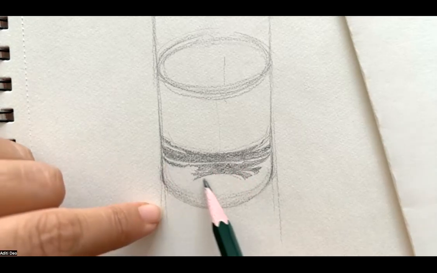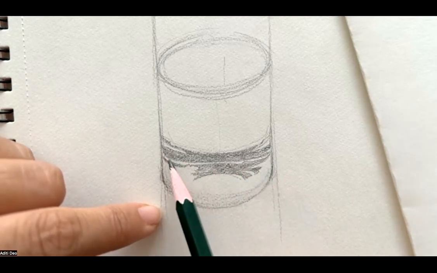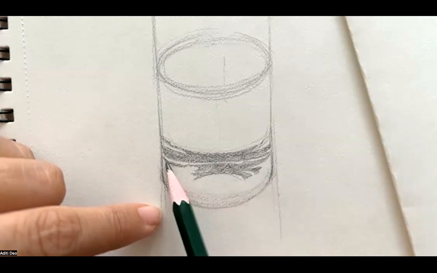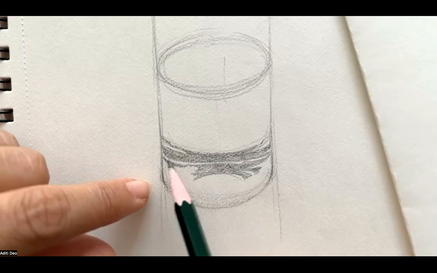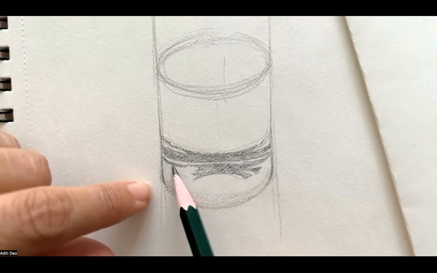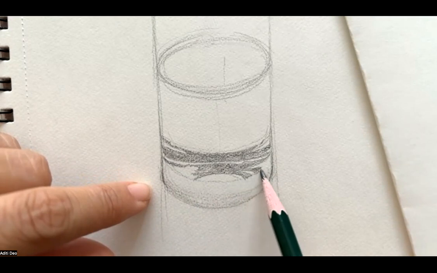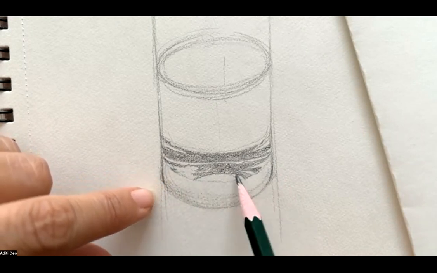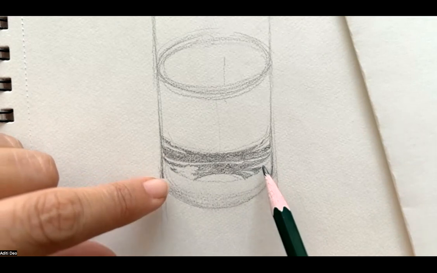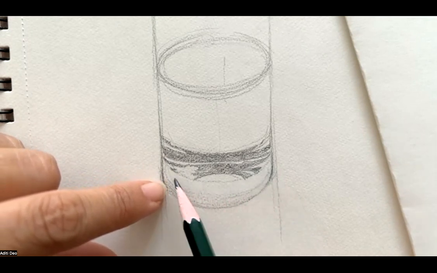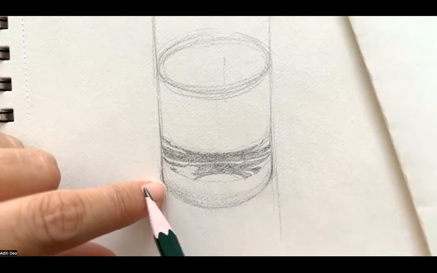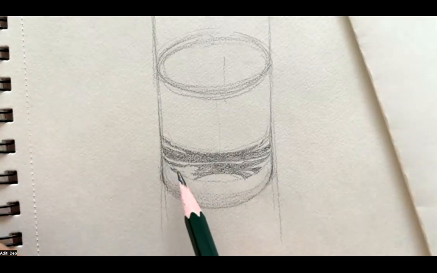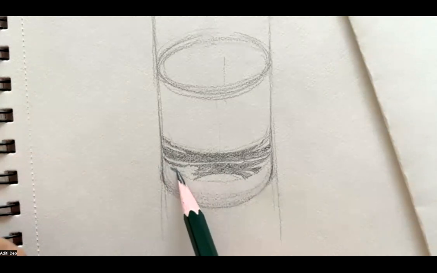If you are unsure about the total edge of this shape, you can draw a line like this very lightly so you know how far you need to come, because it's very critical that you get all these shapes in a particular form, because that will hint at the edge of the glass, the base of the glass. There's a small white highlight in that space, and we must not ignore it.